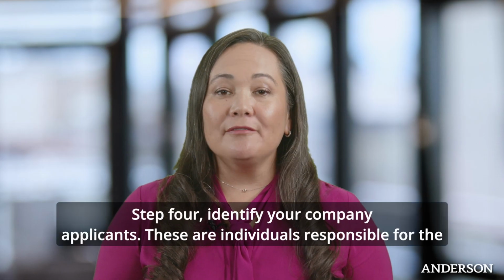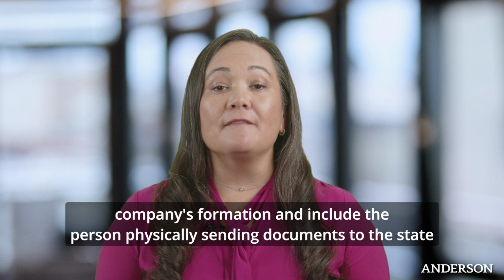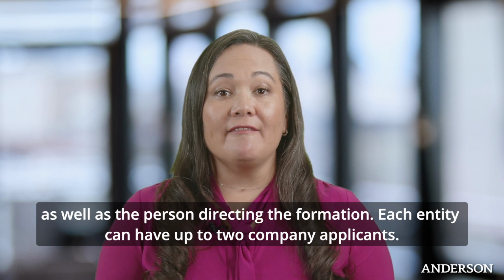Step 4, identify your company applicants. These are individuals responsible for the company's formation and include the person physically sending documents to the state, as well as the person directing the formation. Each entity can have up to 2 company applicants.